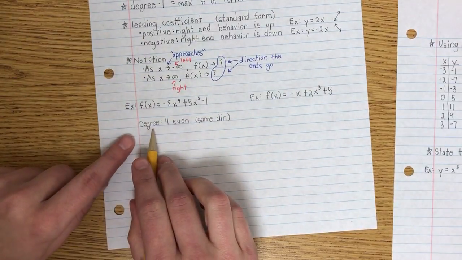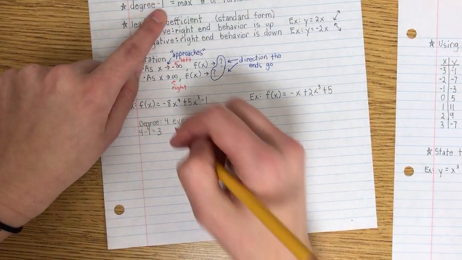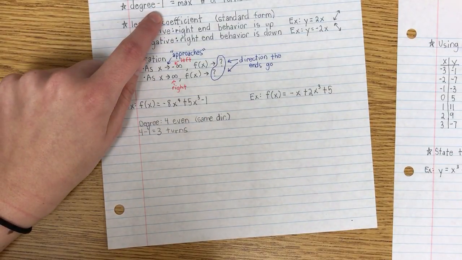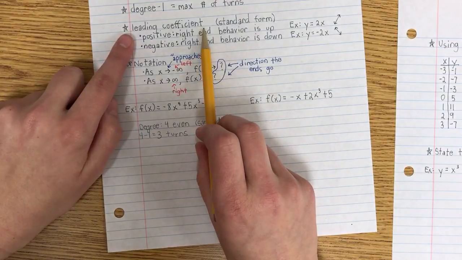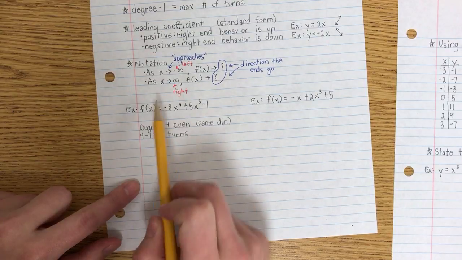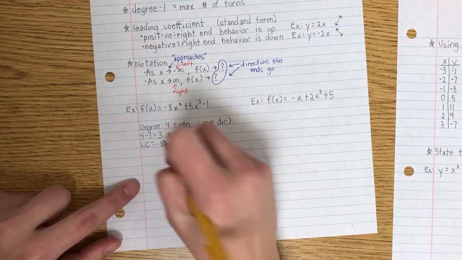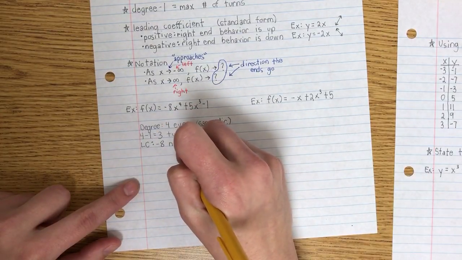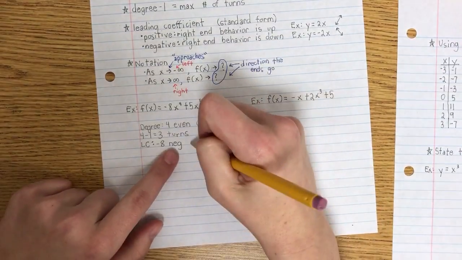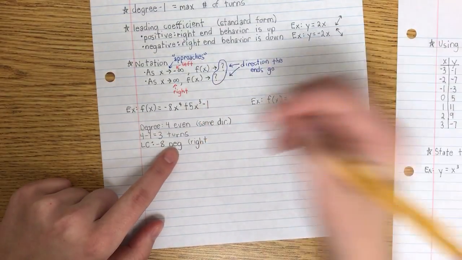Also the degree minus 1, so 4 minus 1 equals 3. That tells me how many turns this graph can take, up to 3 turns. And then the leading coefficient. Is this in standard form? Yes, it is, descending powers. Our leading coefficient, I'm going to abbreviate that LC, is -1. -1 is obviously negative. A negative leading coefficient means my right arrow goes down.